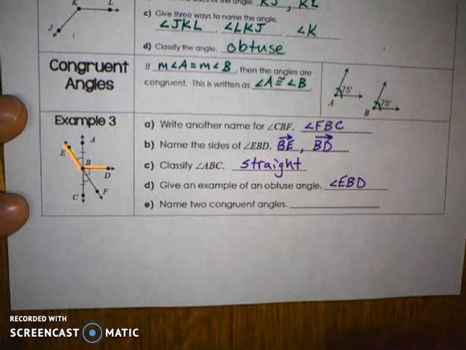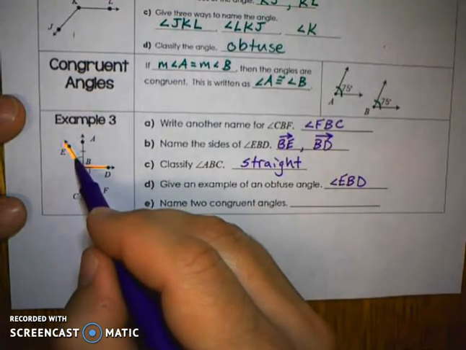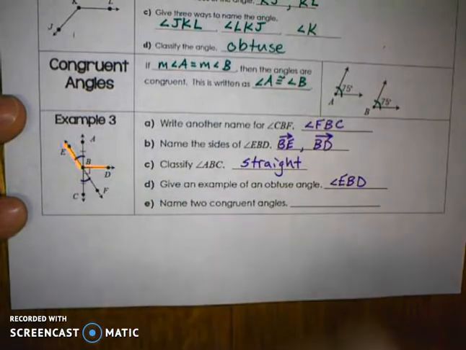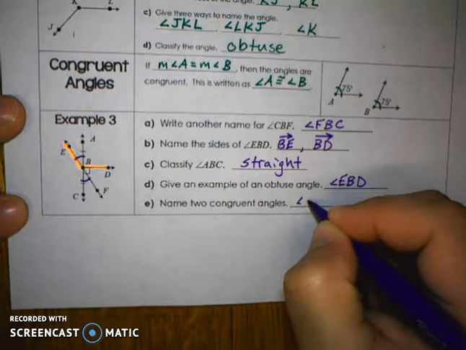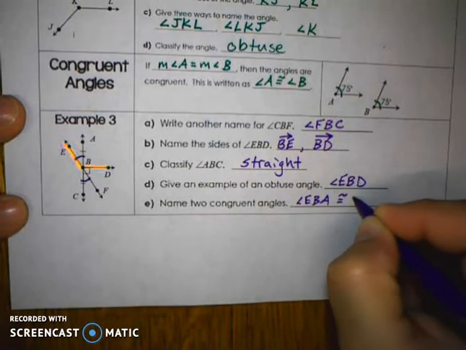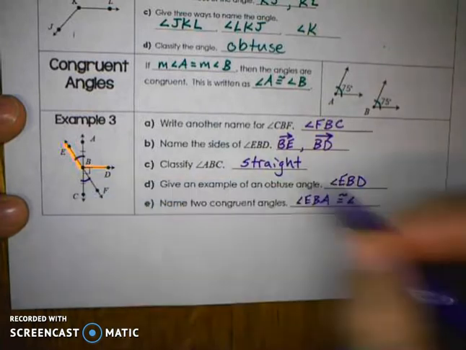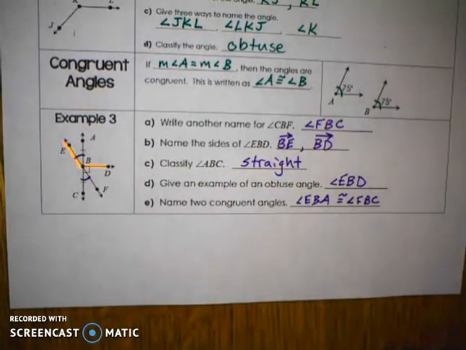as my answer. And then 2 congruent angles. Well, there are 2 angles with these markings here and here. Those have to be the congruent angles. So we're going to say that angle EBA is congruent to angle FBC. Okay, and so we're going to go ahead and take a look at the next side of your notes.